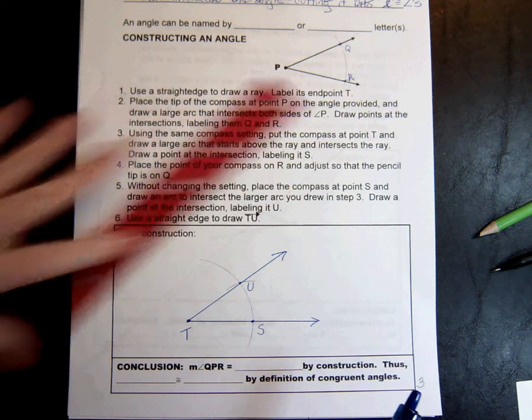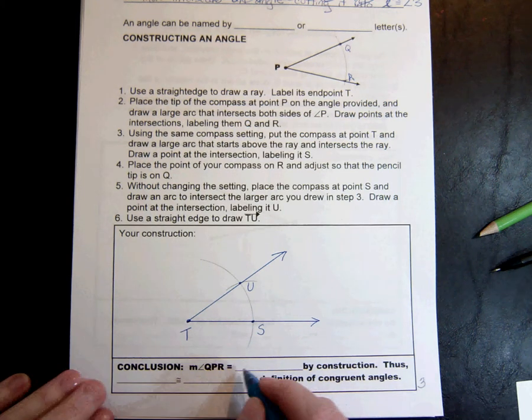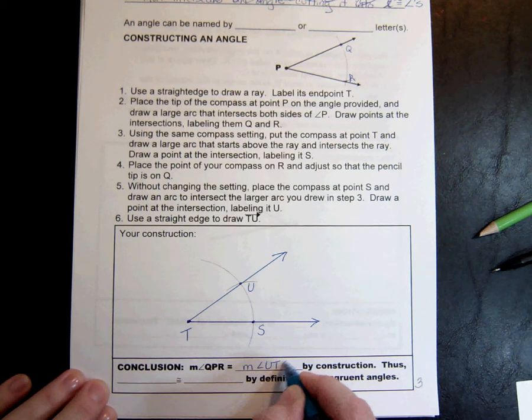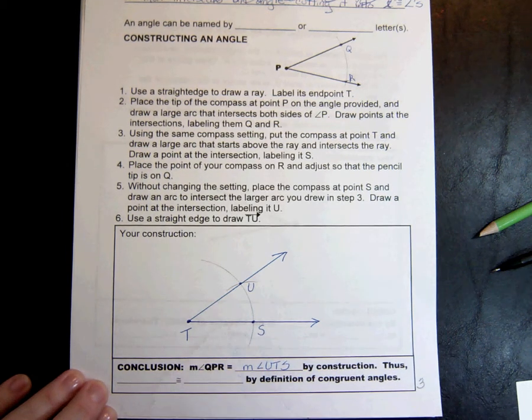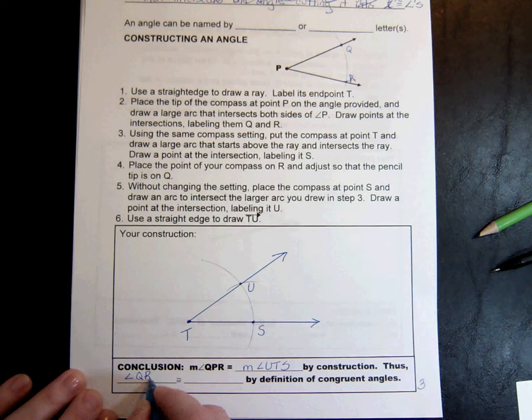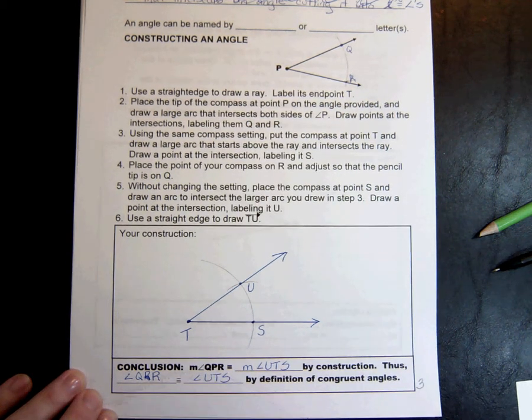So the conclusion is that the measure of QPR is equal to the measure of UTS, the one we constructed. Thus, if they are equal, then they are also shown to be congruent. You don't put measures when you show congruency. Oops, QPR is congruent to UTS.